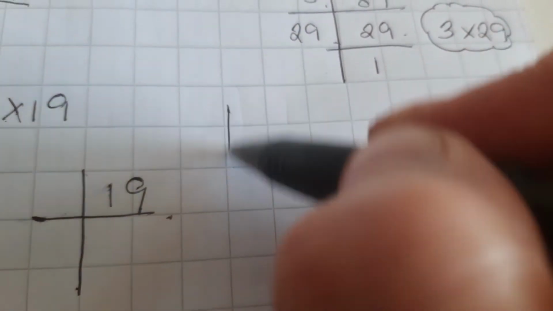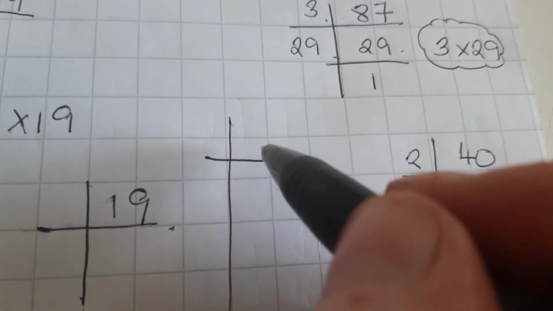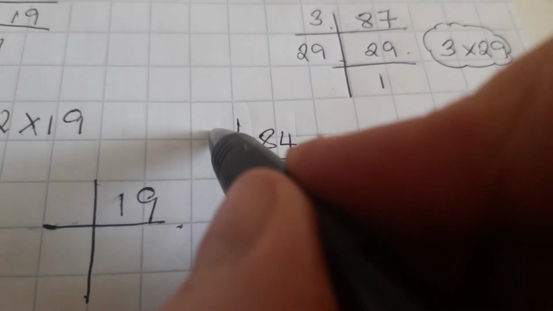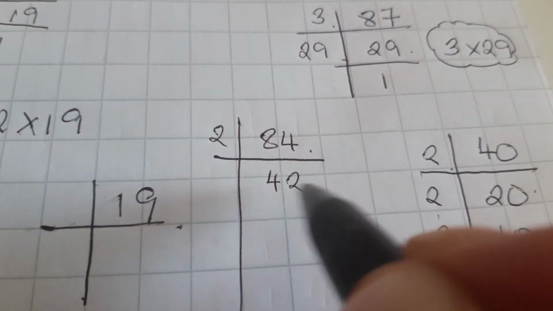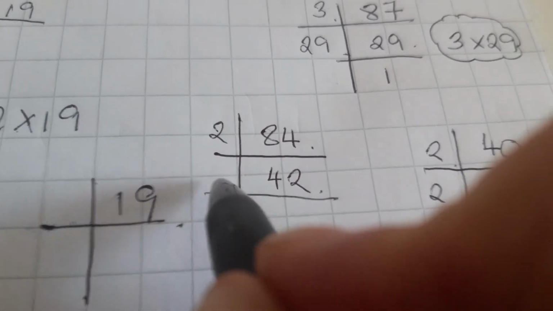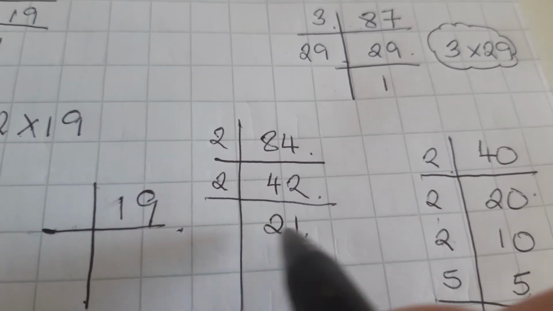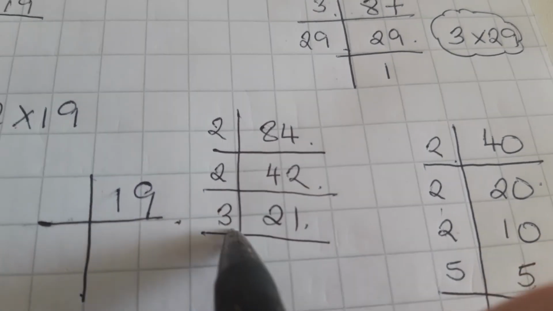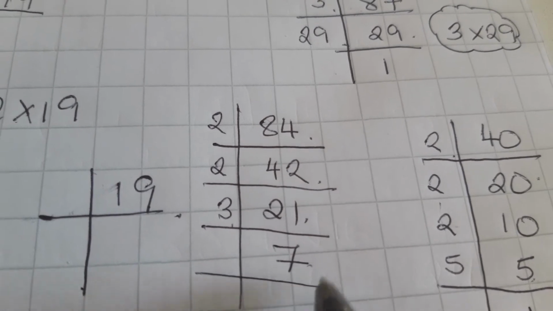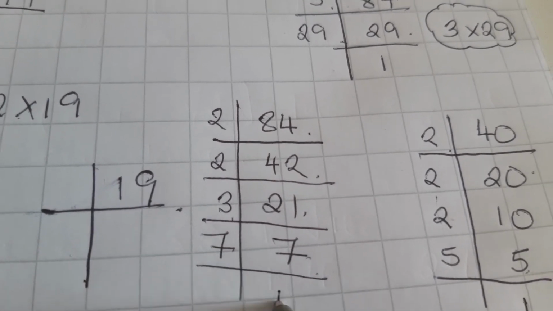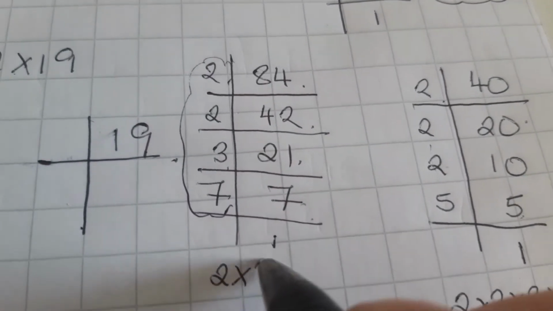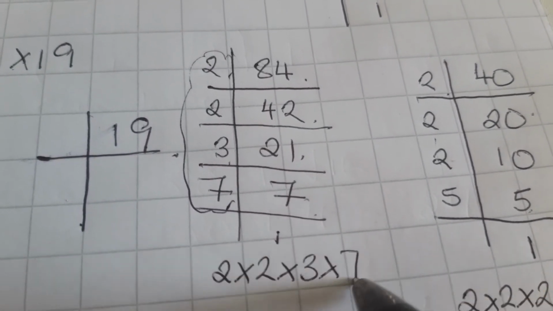Let's try a different number. Say we had 84. So we know that 2 will go in because it's an even number. 2 into 84 goes 42 times. Like a 42, another even number. 2 into 42 goes 21 times. You know that 2 won't go into 21, but you should know that 3 goes in. 7 is the only thing that will go into 7. So these answers for 84 are 2 times 2 times 3 times 7.